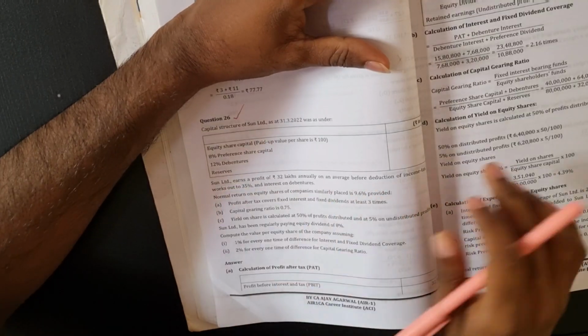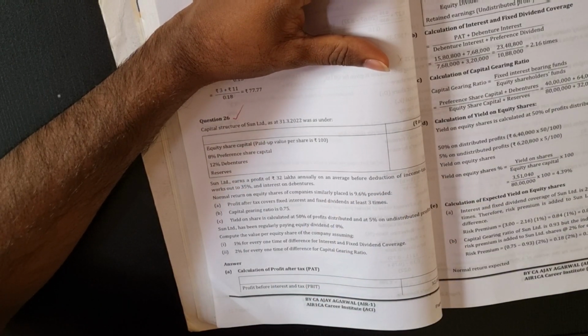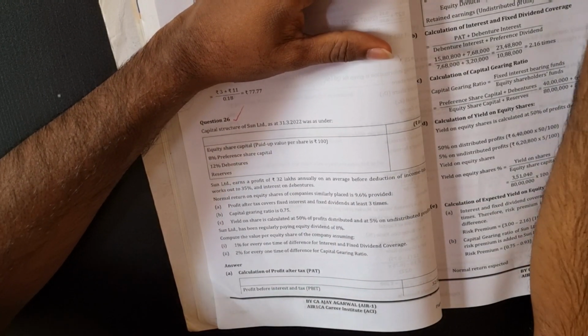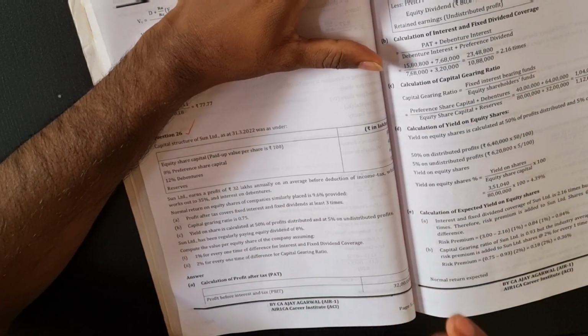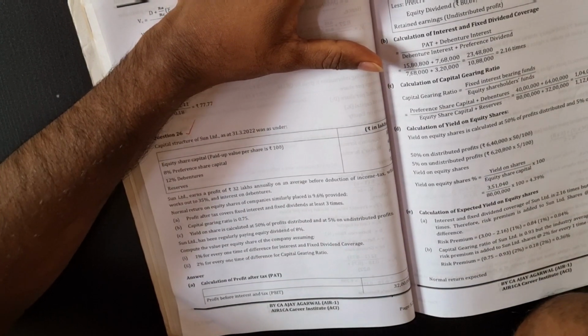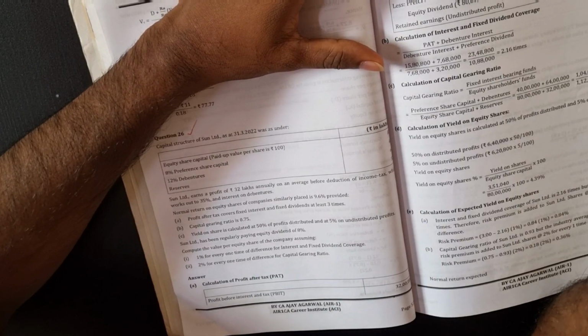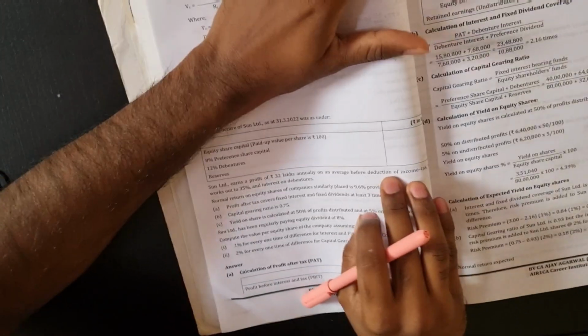Sun Limited earns a profit of rupees 32 lakhs annually. They have directly given the profit. What is this profit? We'll see what profit it is. EBIT, net income, we don't know. We'll read further and get to know.